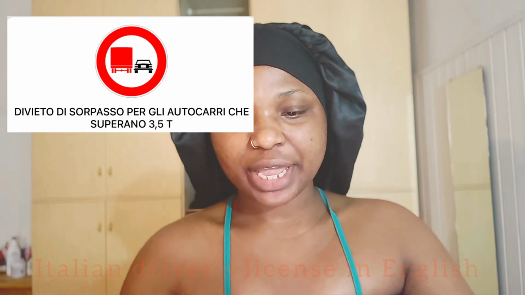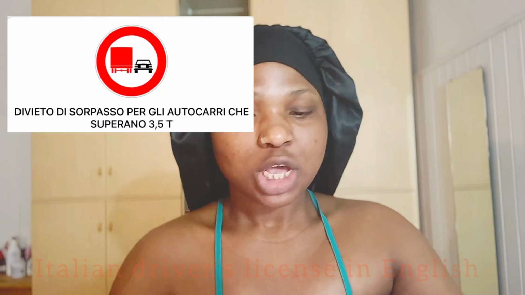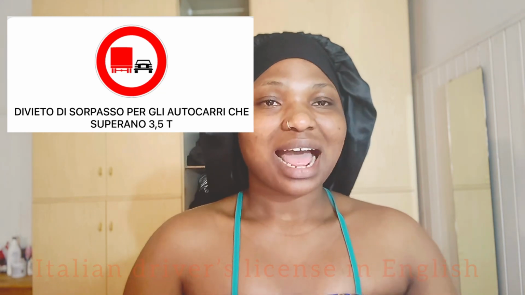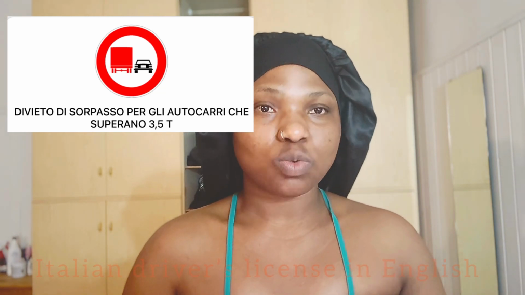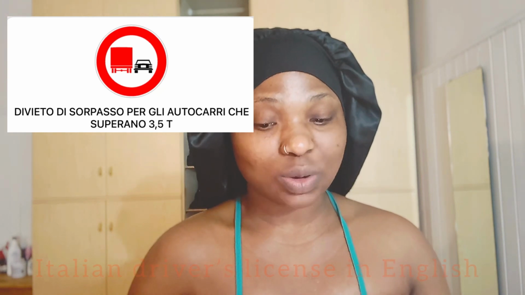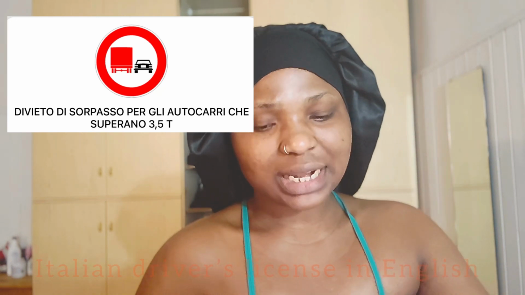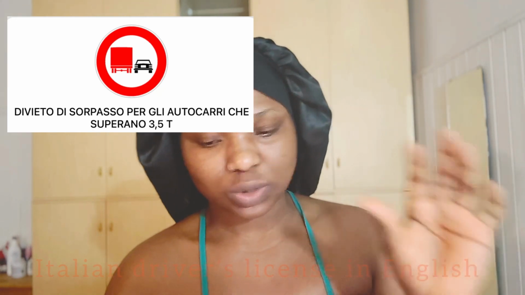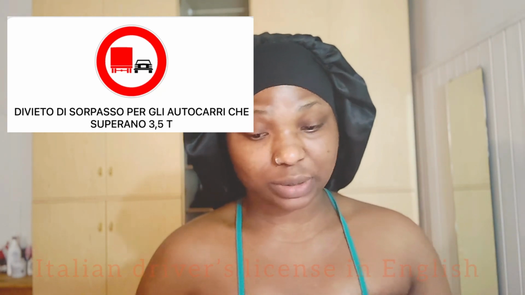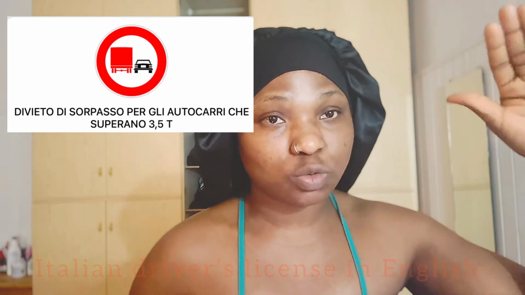The next one is divieto di sorpasso per gli autocarri che superano 3,5. In this image, one of the vehicles is an auto articolato. They are talking about autocarri, auto treni, and auto articolati. These vehicles are used to carry goods from one place to another. They are not talking about the smaller cars this time, but about the big vehicles that carry goods.